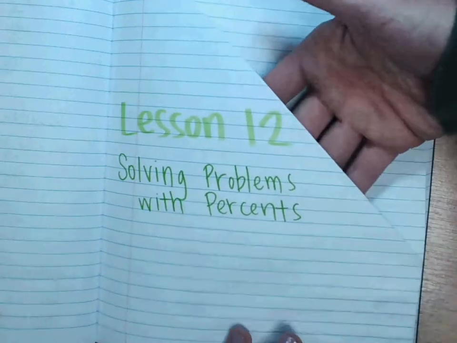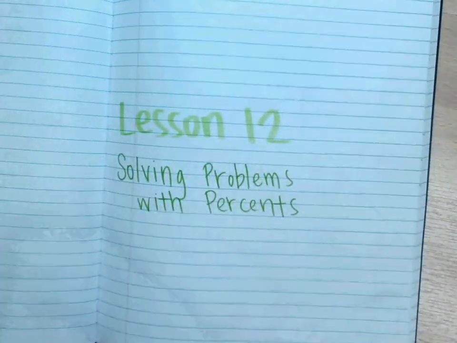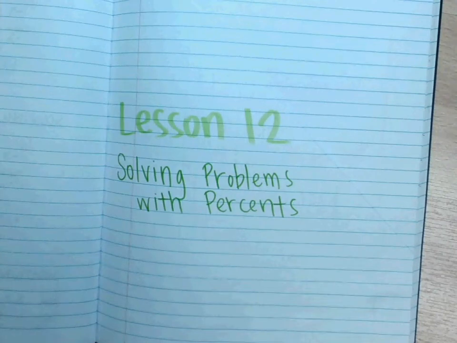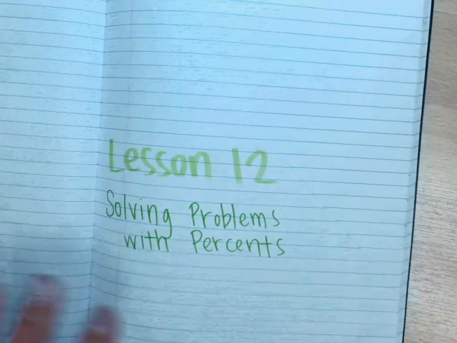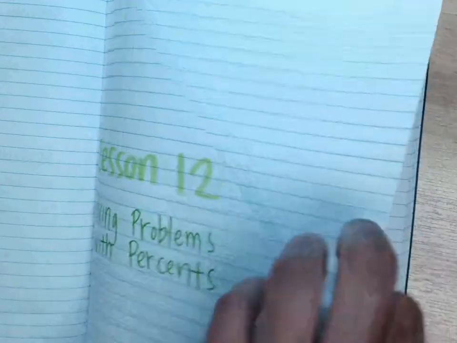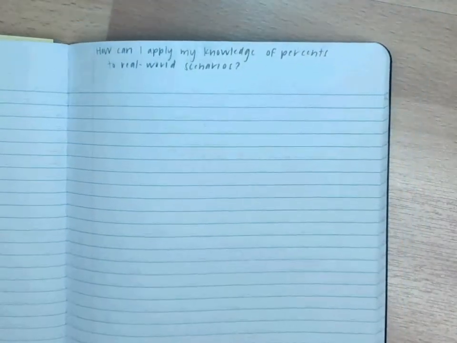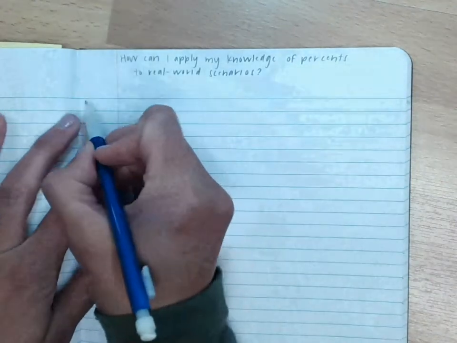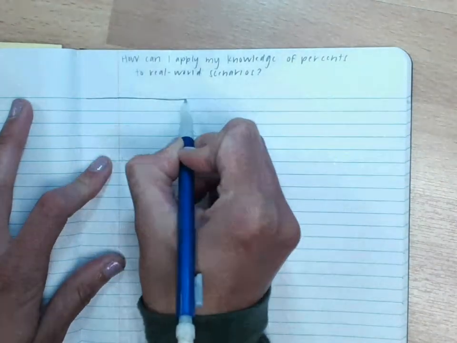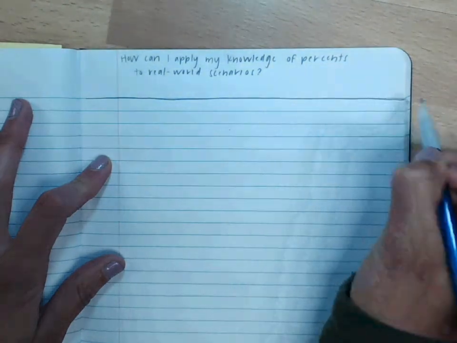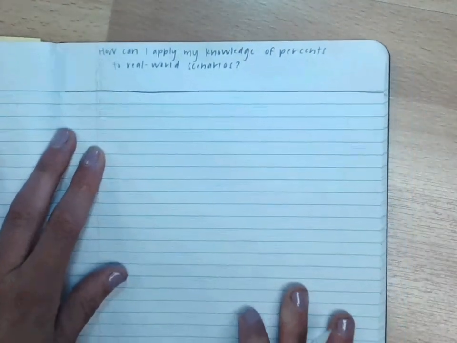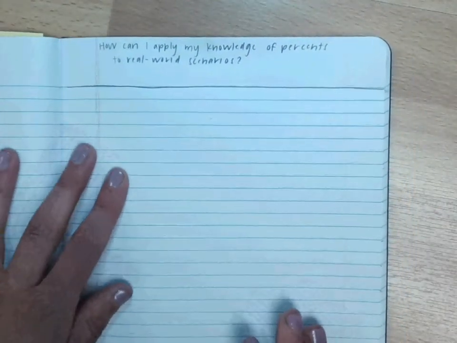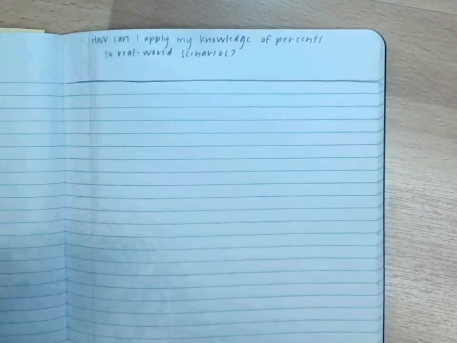So there's my pocket. My title, Lesson 12, Solving Problems with Percents. Then, when you turn the page, you should start by writing the EQ at the top of that page. The essential question is, how can I apply my knowledge of percents to real-world scenarios?